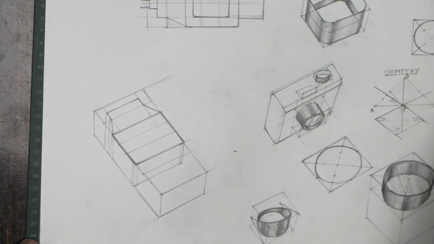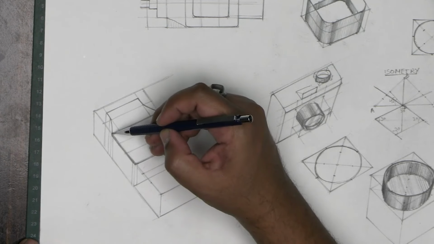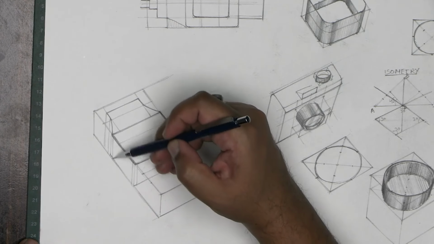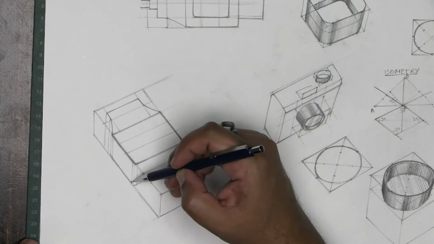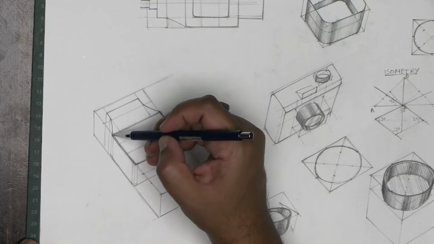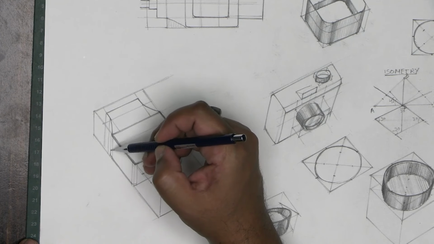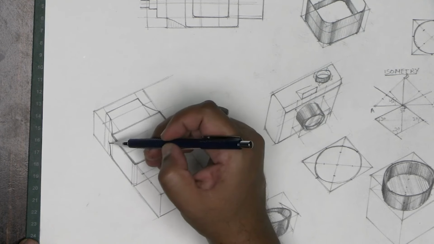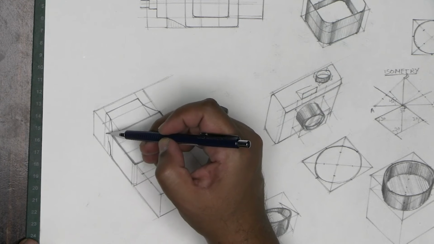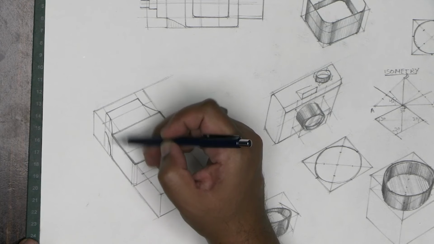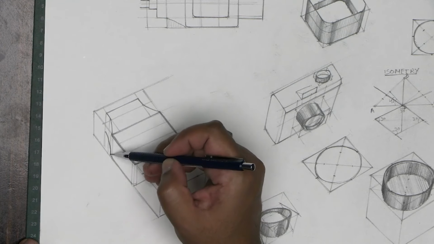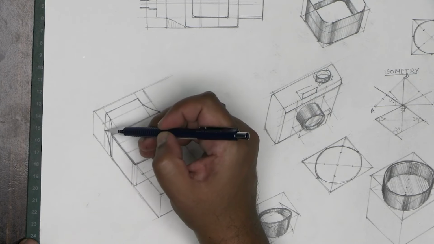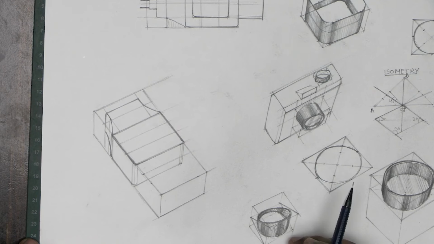Now we need to make it according to the curves that we have made. So if there is a curve here, there will be a curve here. If there is a line here, there will be a line here. If there is a curve here, there will be a curve here. And if there is a curve inside, there will be a curve inside. This is the line which is parallel. This is the line which will go parallel here. That is how the behind side will be made.